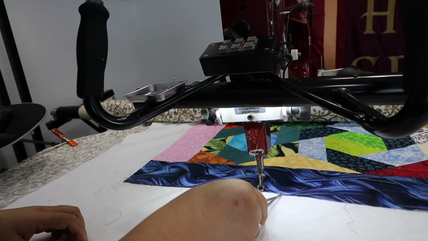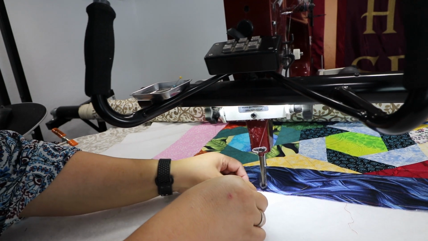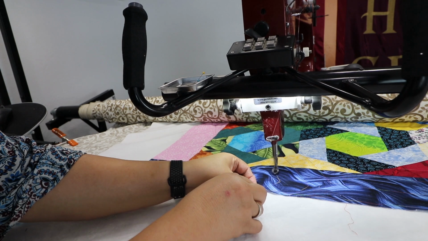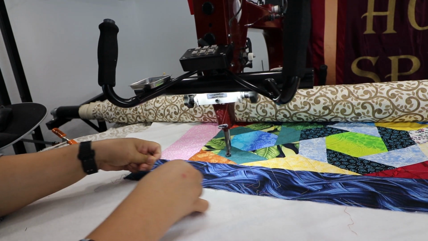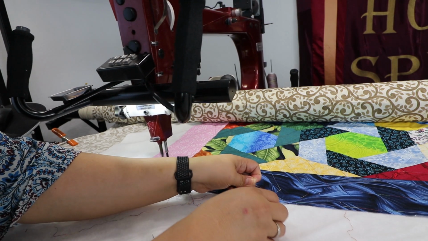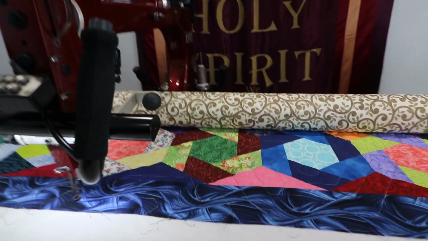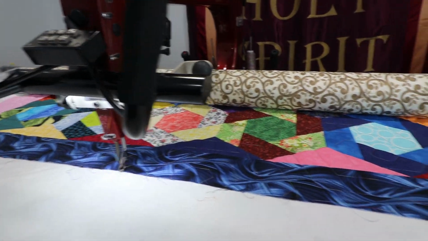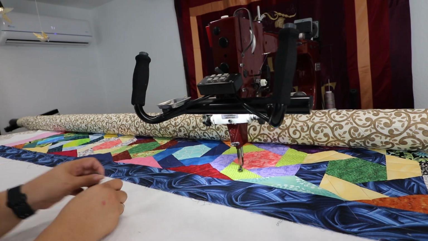I don't know. It is filling this space with quilting. Alright, I'll let the machine just do its job.